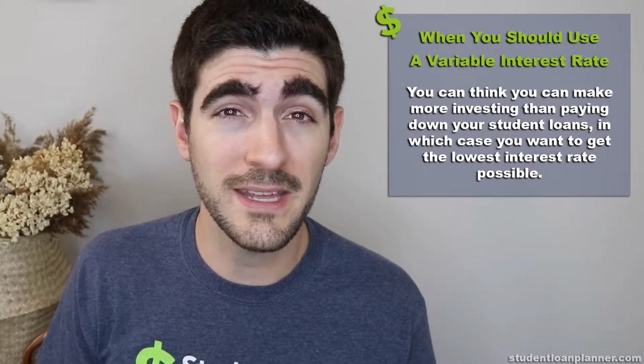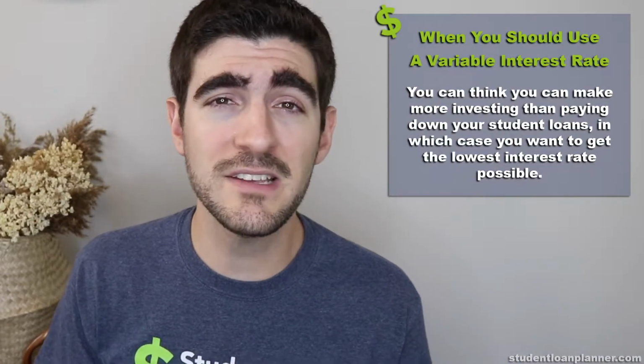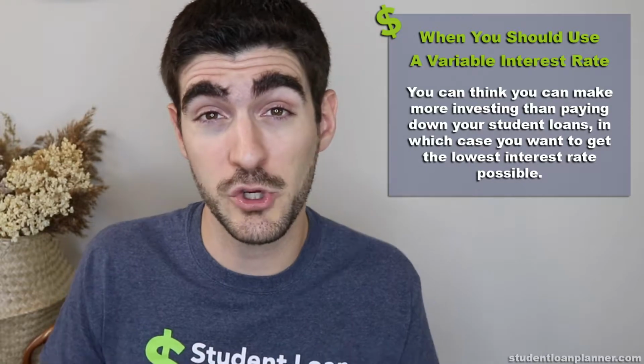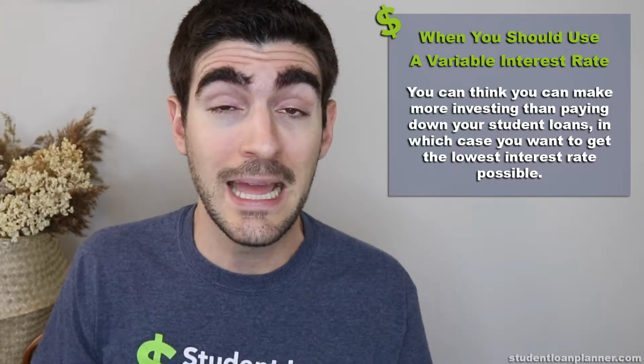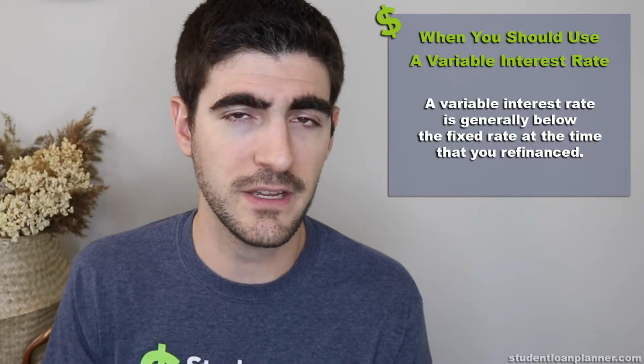So is a variable interest rate good or bad? There's a couple uses of a variable interest rate. Let me just tell you the two. So one is you could think that you could make more investing than paying down your student loans, in which case you want to get the lowest interest rate possible. And a variable rate is generally below that fixed rate at that time that you refinanced. So some people might do a 15 or a 20-year variable rate because they believe that they can beat that rate of return by investing their money instead in the private markets. And having a variable rate with a long-term refinancing deal keeps your monthly payment rather low.